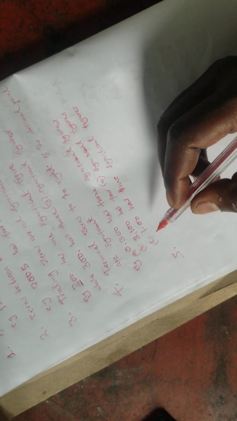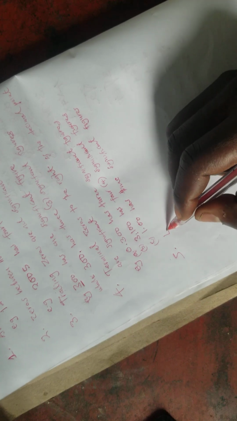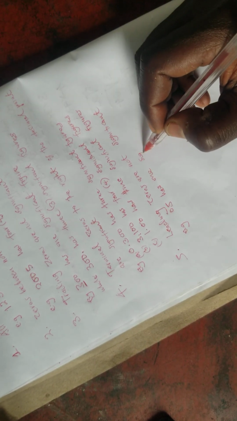Okay, let's look at the last, the number 5 rule. Okay, so this one, leading zeros are not significant, for example, 05 has 1 significant figure.